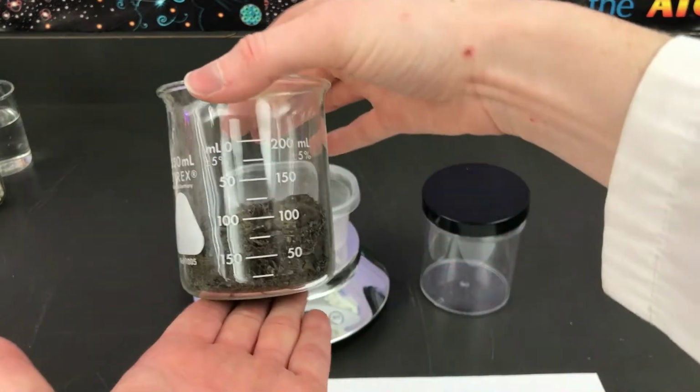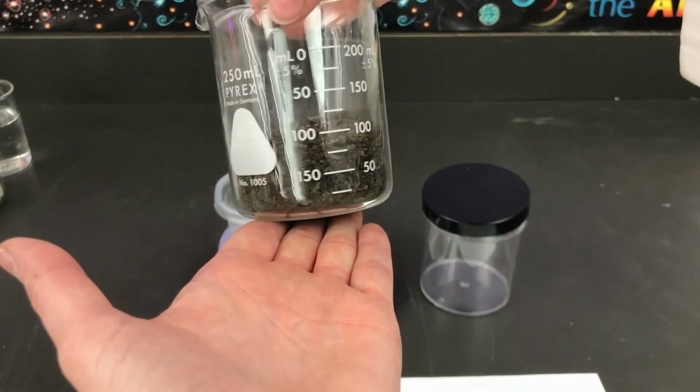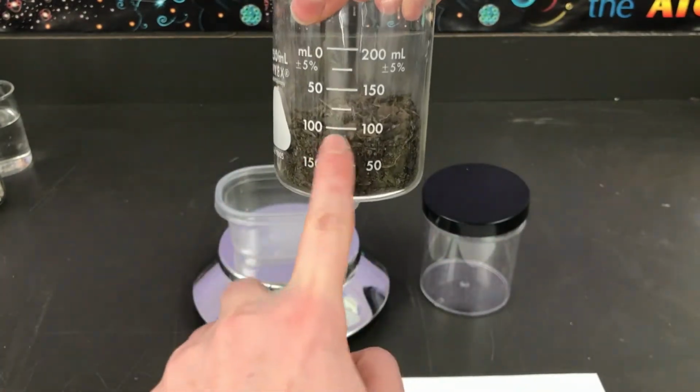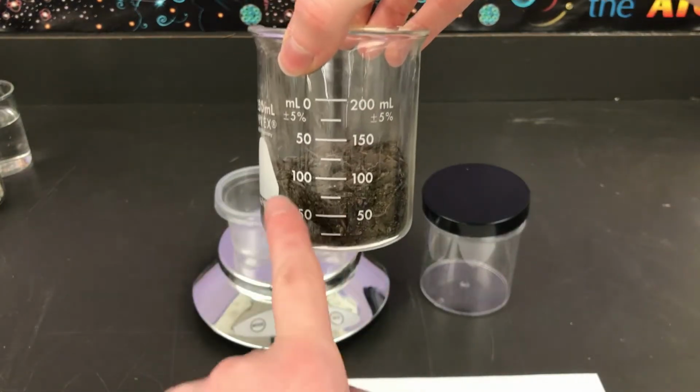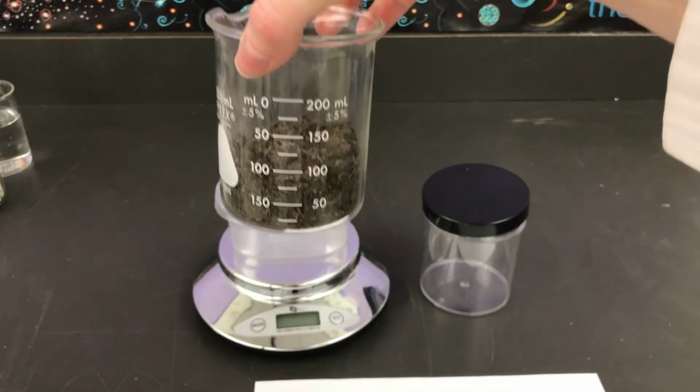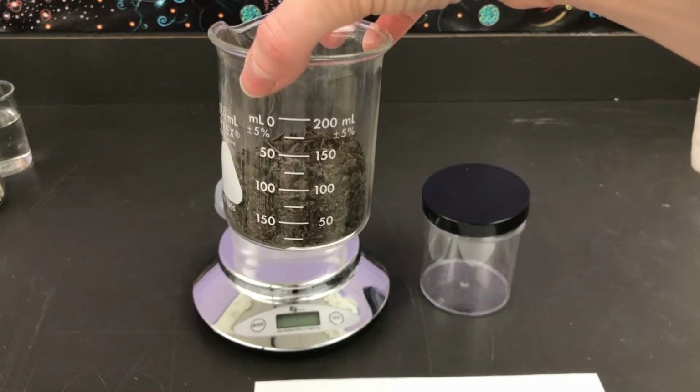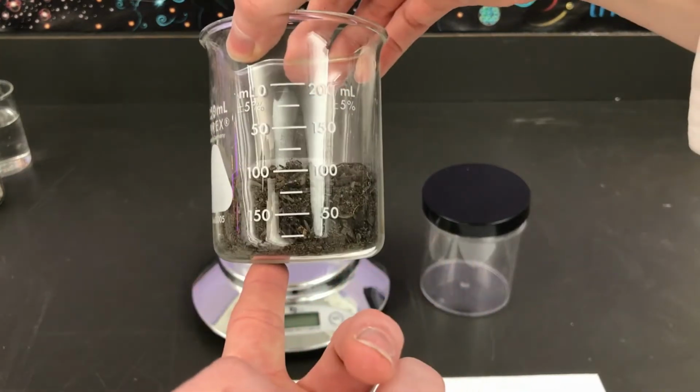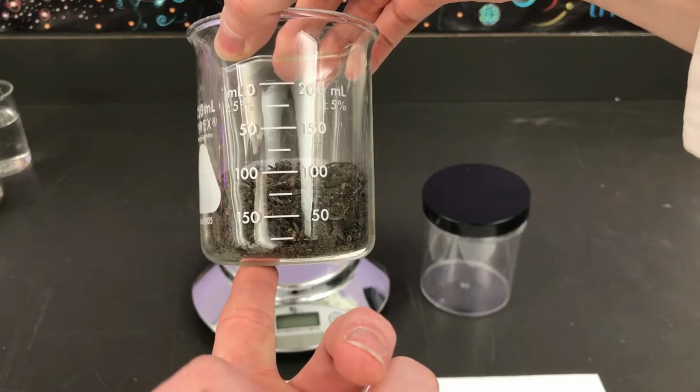So I've measured it out. You can see that it is 100 milliliters. You measure out volume by using a measuring cup or a beaker or something that tells you how much it is, because volume is the amount of space it takes up. Here I have measured 100 milliliters of soil.